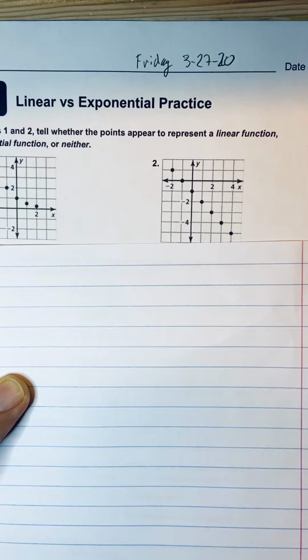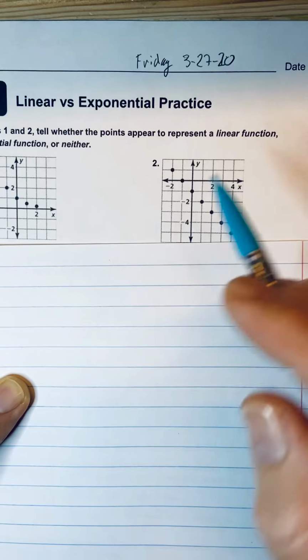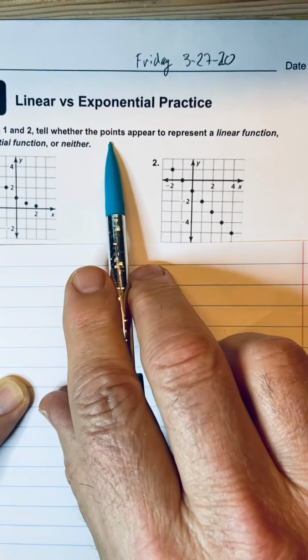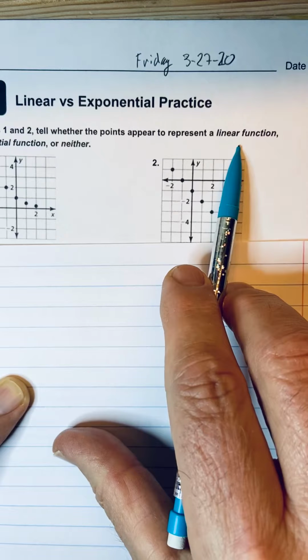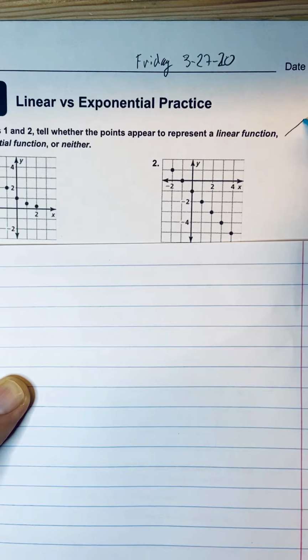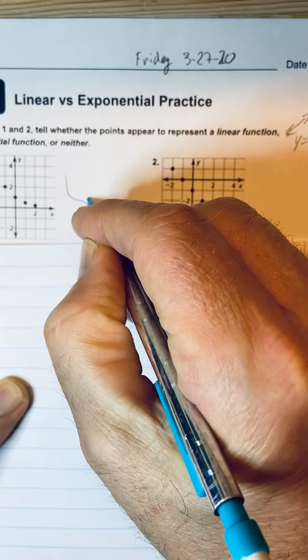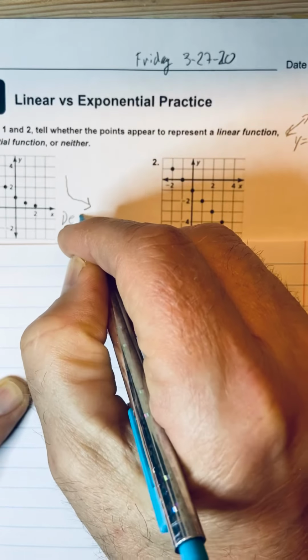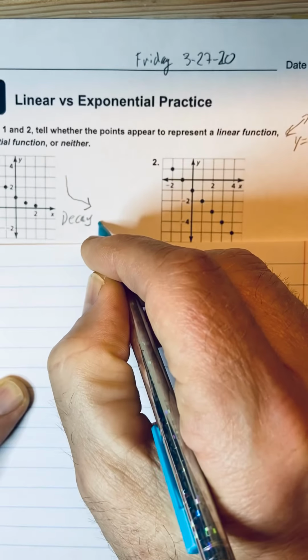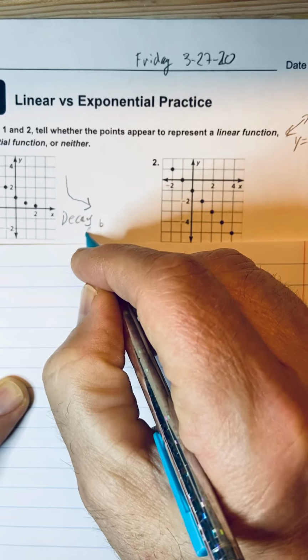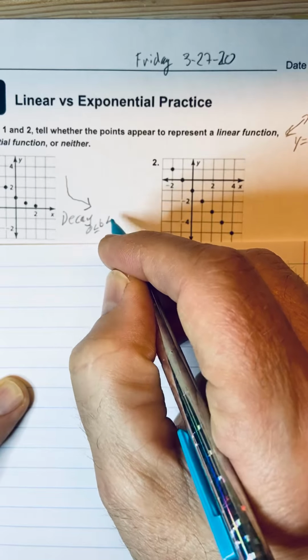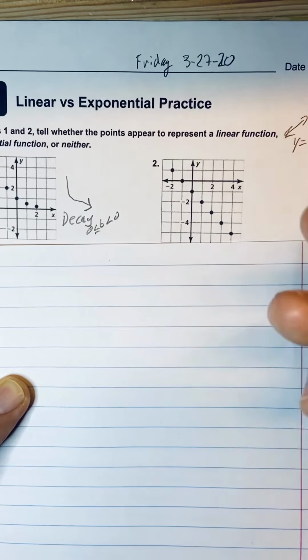And here is linear and exponential practice. The first ones we're asking: tell whether the points appear to represent linear. Remember, linear is going to be a line, in the form of y equals mx plus b. It's going to be a straight line, whereas exponential is going to have a curve. And a curve like this here is called decay. That's where the b value is between 0 and 1.